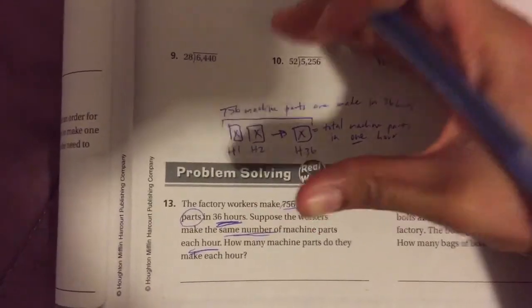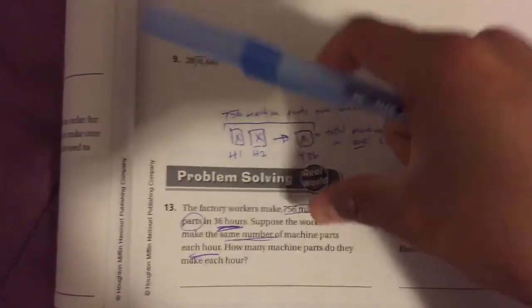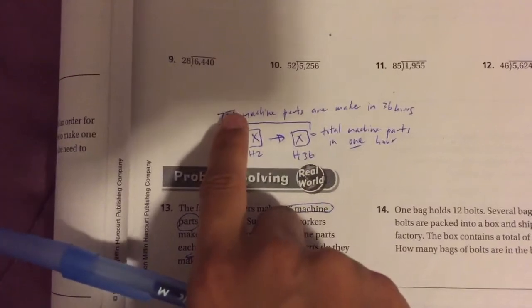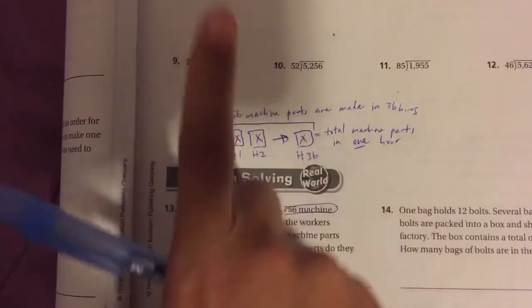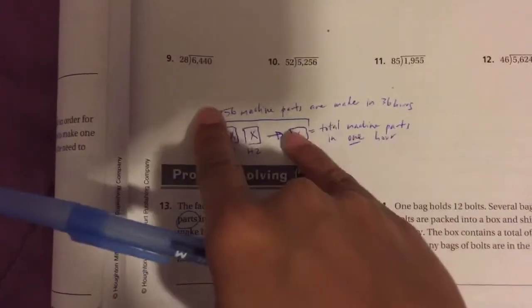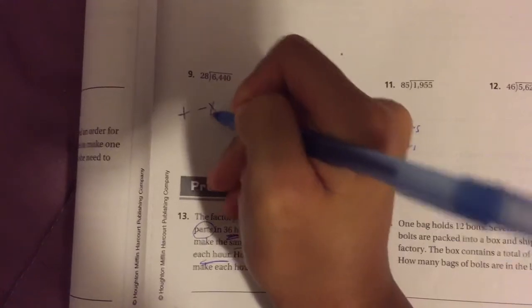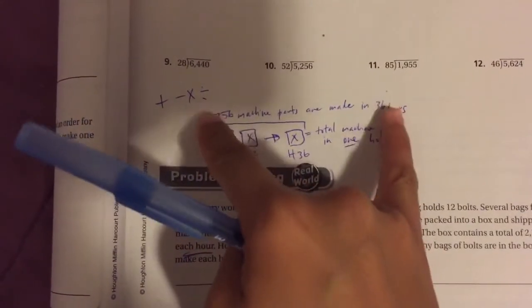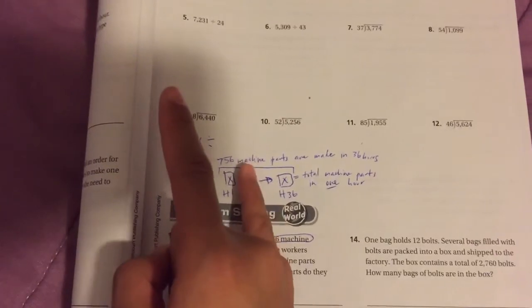So 756 is our total. We're not adding to it. In 36 hours, 756 are made. We want to find out how much is made in 1 hour. So since our number is getting smaller, because if 756 is made in 36 hours and we want to find 1 hour, it's definitely going to be less than 756. We're either going to add, subtract, multiply, or divide. Which two operations get smaller? Because 756 is our total. It's how much is made in 36 hours. So how much they can make in 1 hour is going to be less than 756.